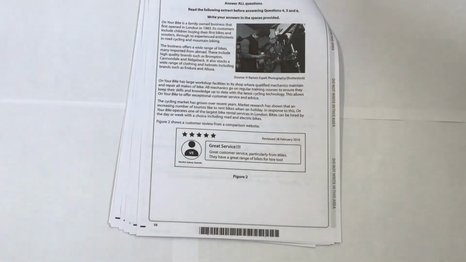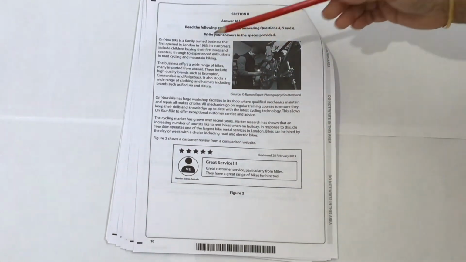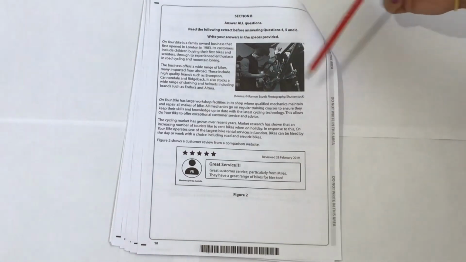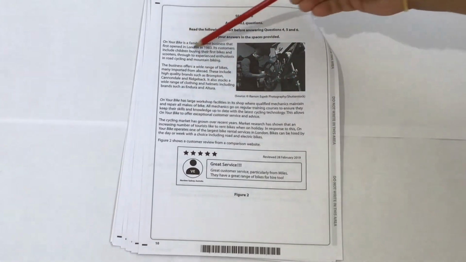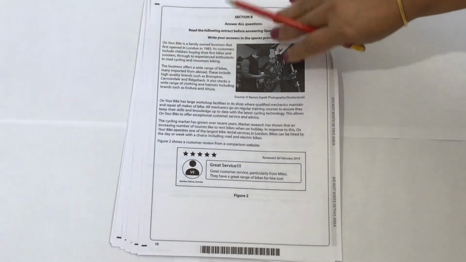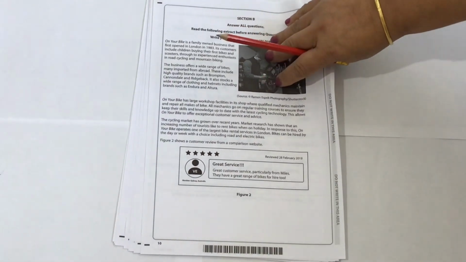So then it's your section B. Read this case study properly and answer your section B questions based on this case study. So this is about On Your Bike, which sells bikes to kids, and they also rent tourist bikes.